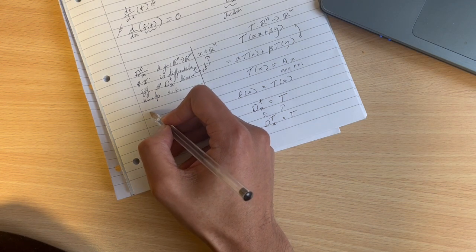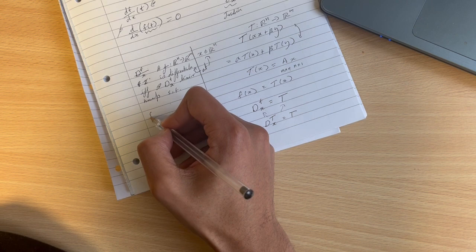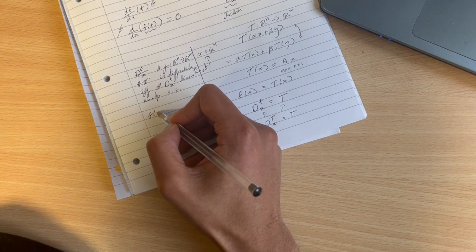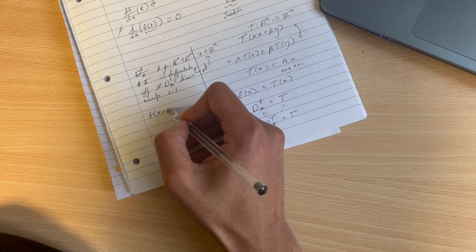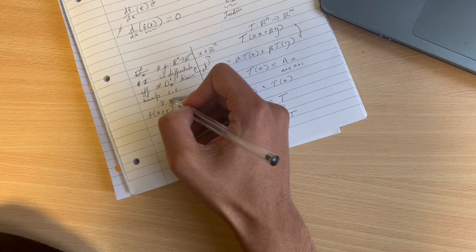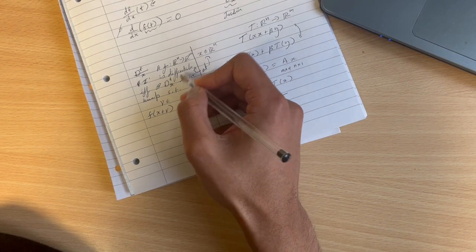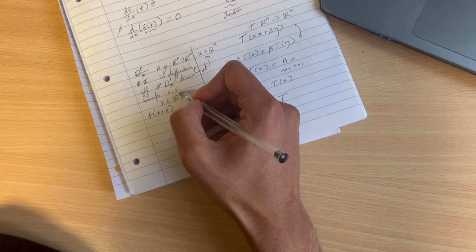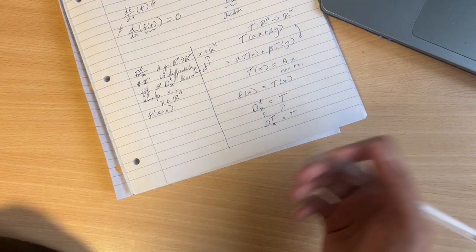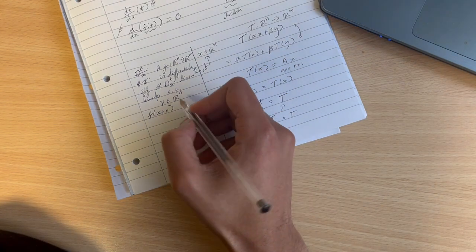we have f of x plus v. Okay, so v is also in Rn, and we kind of want v to be a small number.